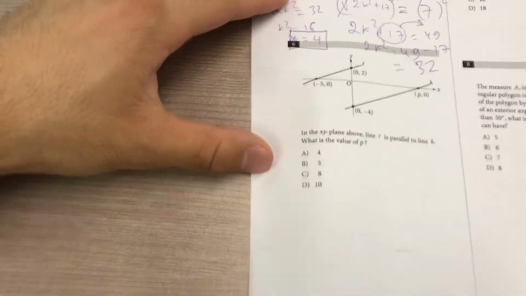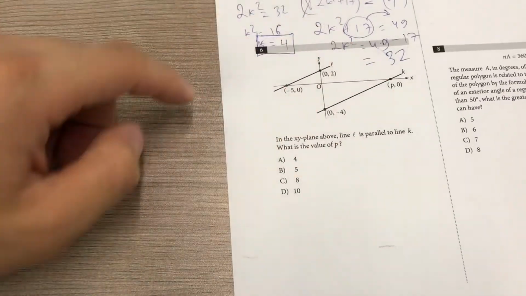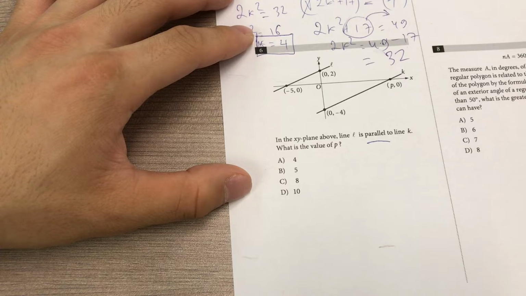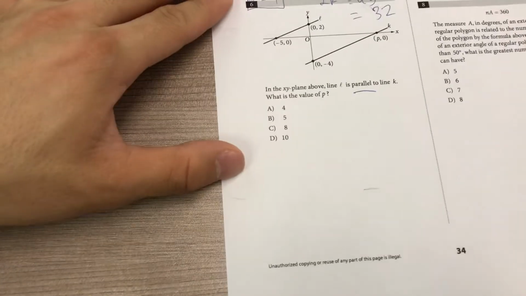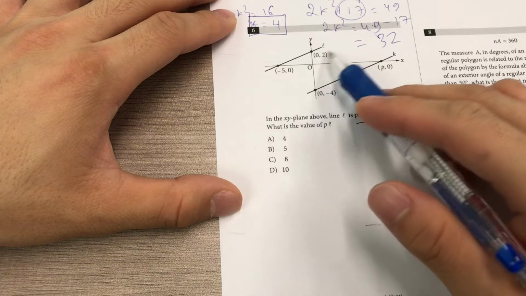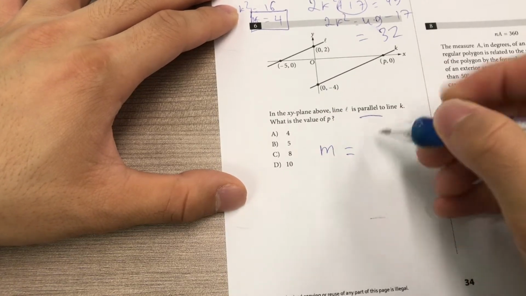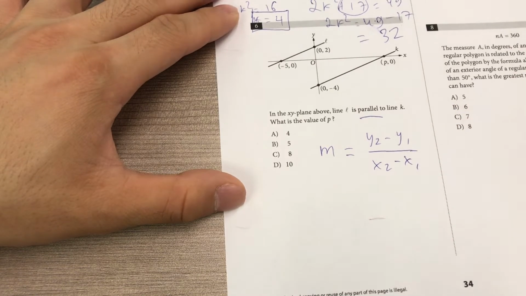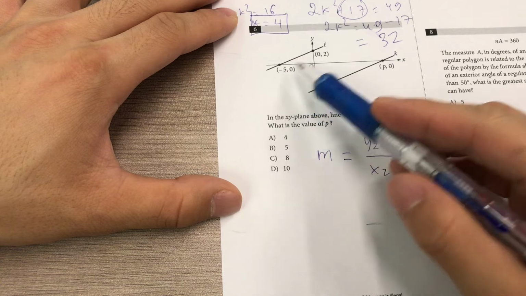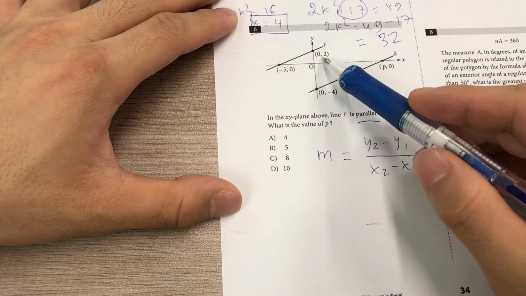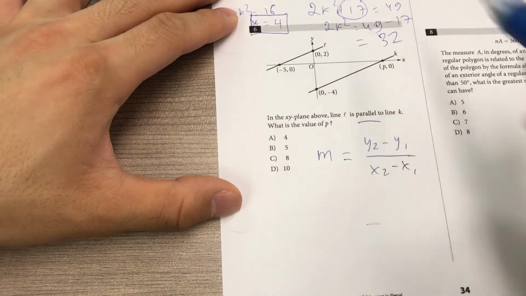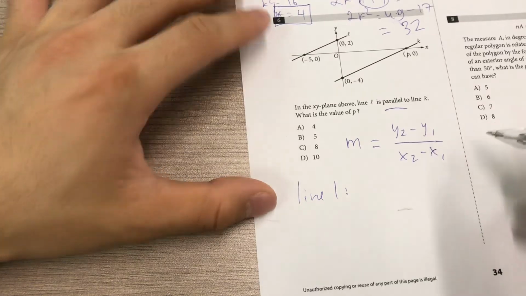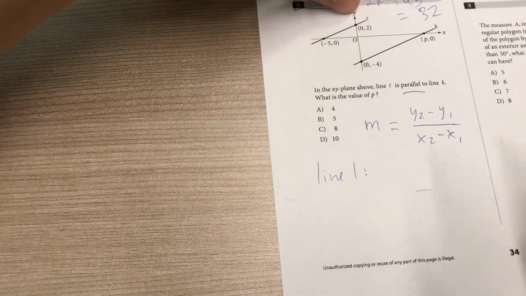Next problem, question 6. So we have two lines. And then they're saying in the xy plane above, line L is parallel to line K. When the lines are parallel, they have the same gradient. Okay, so what's the gradient of the line L here? We know that the gradient is found in the following way: y2 minus y1 divided by x2 minus x1. That's the formula for the gradient. Okay, have a look at these 2 points. We can call this the first point, that the second point. It doesn't really matter.